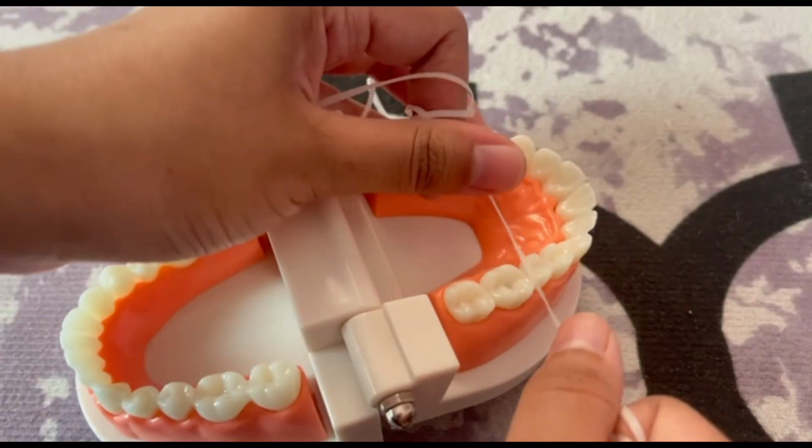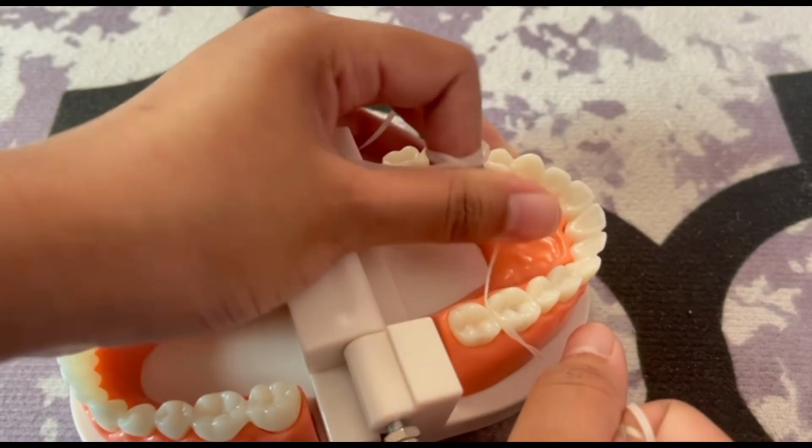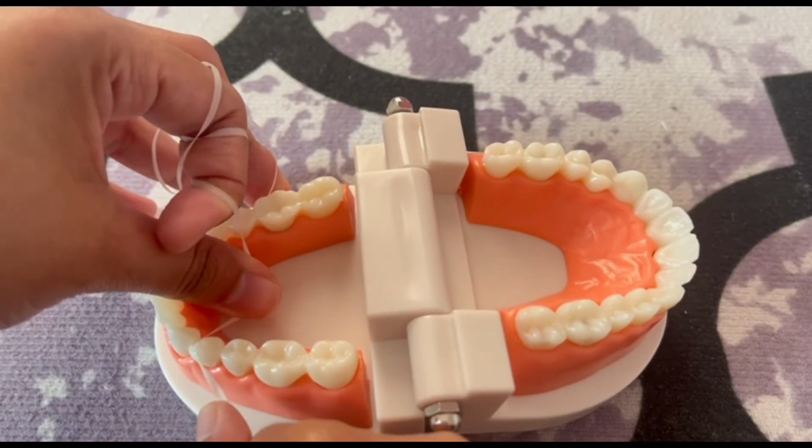We wrap it around our fingers like this, and then put both our thumbs on the floss to control how much pressure we insert into the space between the teeth. So next, when you have passed the contact point between teeth, make a C shape hugging the interproximal surface as demonstrated.